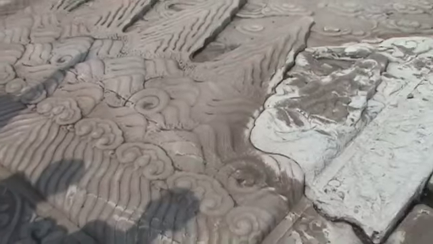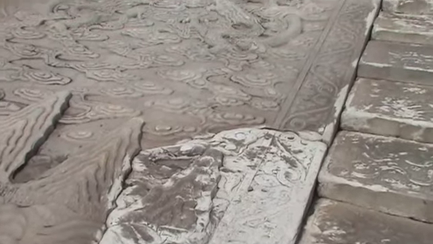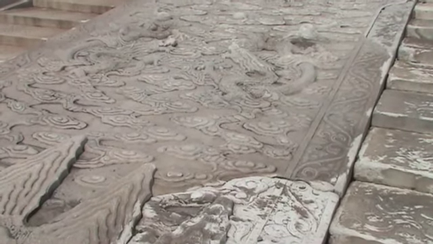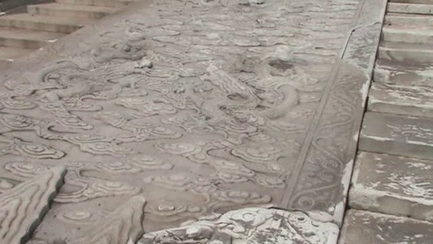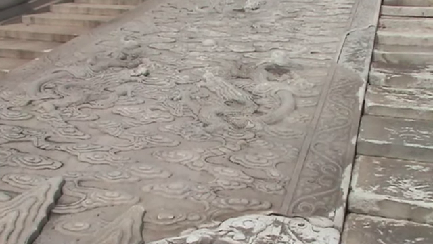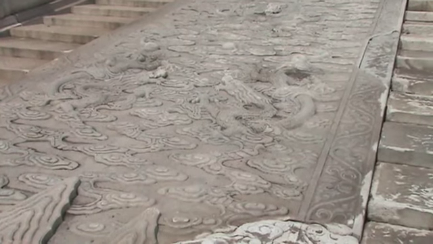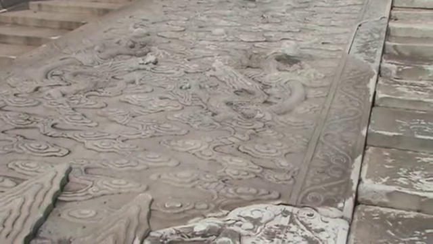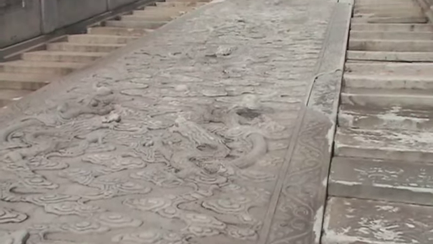I don't know. Okay, here we have the same motif we had earlier, but in much better detail. There you can see that these are probably mythological amphibians in some kind of, perhaps those are representative of waves or something like that.